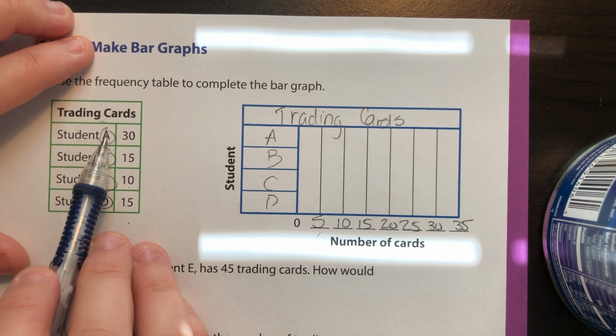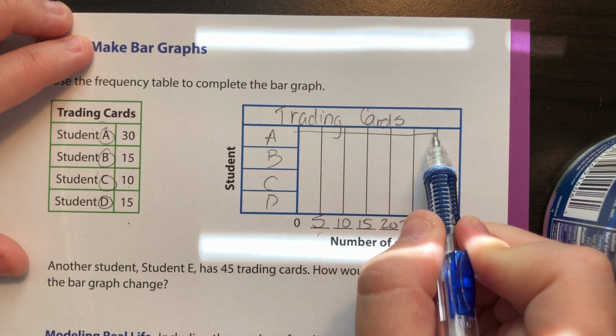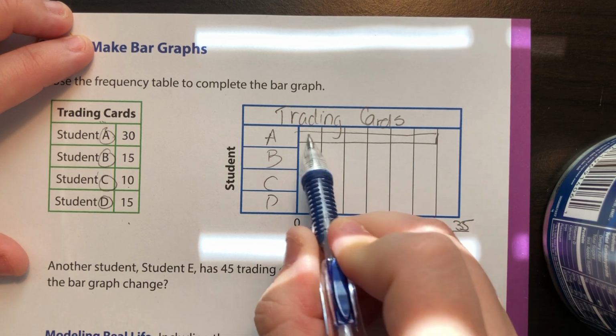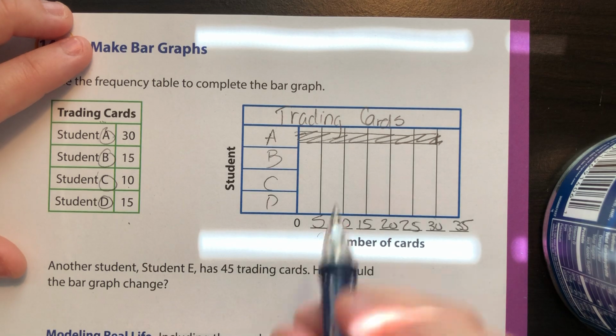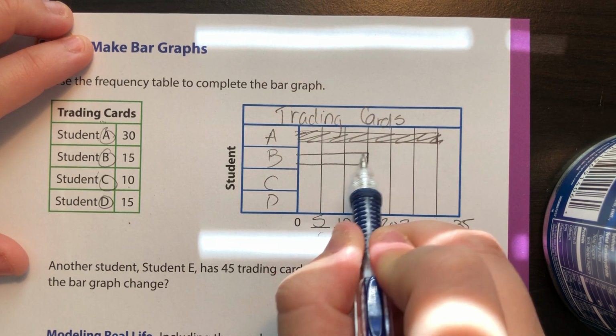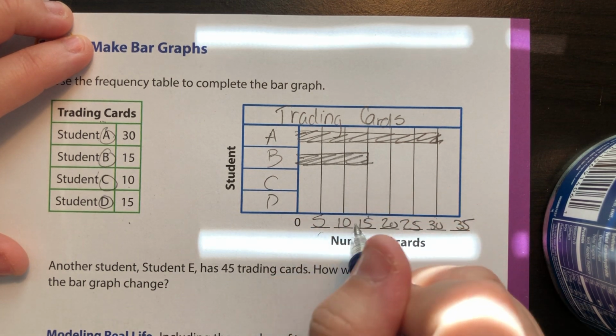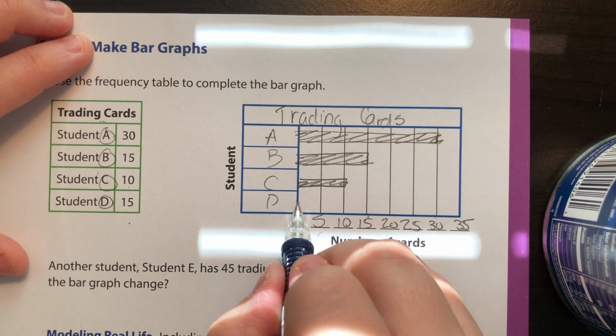So the bar for student A goes up to 30. That means it needs to stop on this line. Doesn't have to be perfect, just functional. For B is 15, so it needs to stop on this line. This one's at 10. And D is at 15.